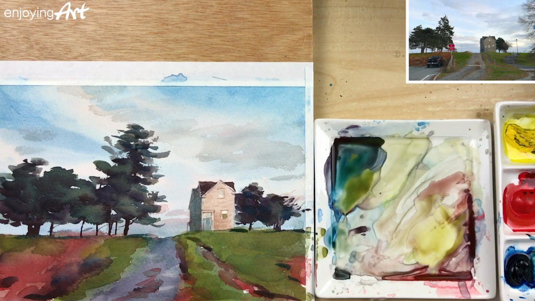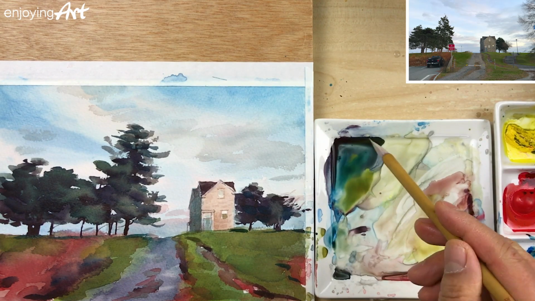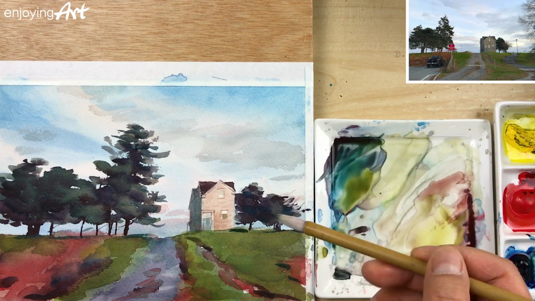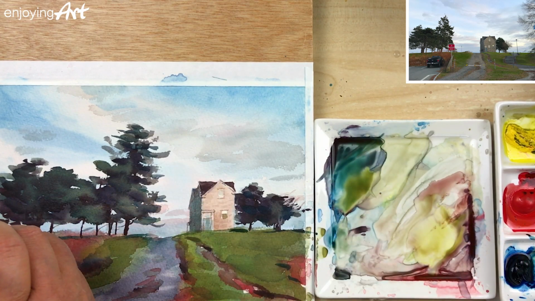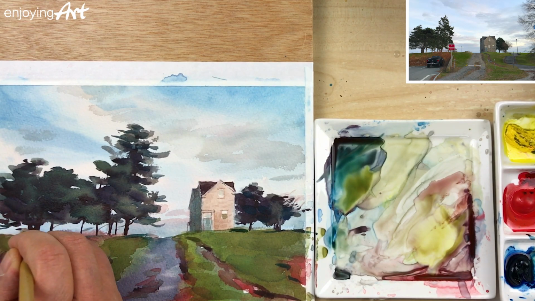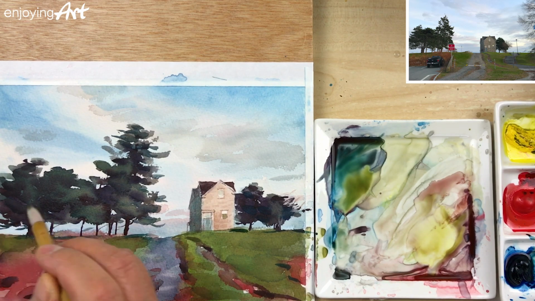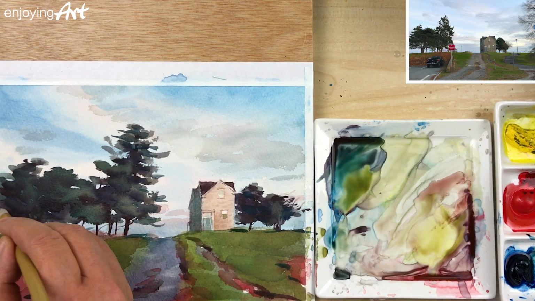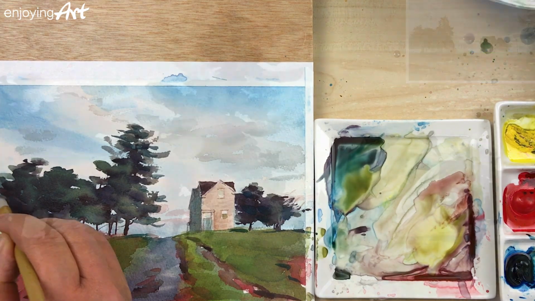So I'm going to wait until the painting dries before I lift up the mask, and this painting is pretty close to finished now. Okay, add a little bit at the bottom over here. Okay, this painting is finished.